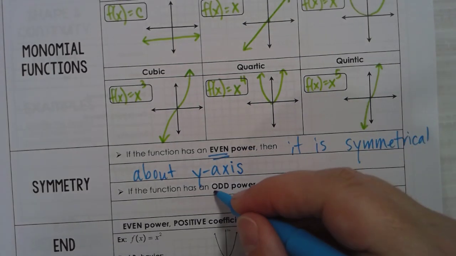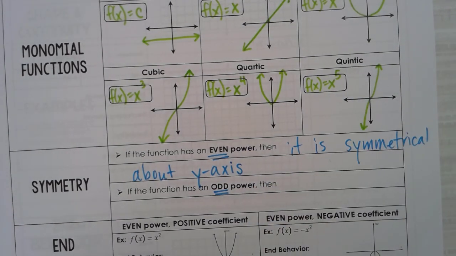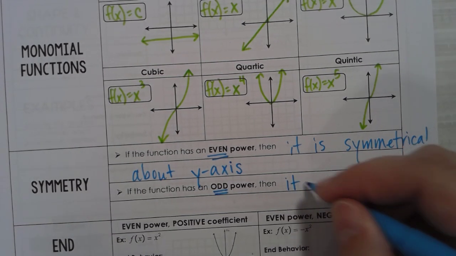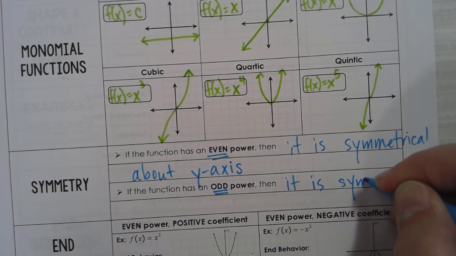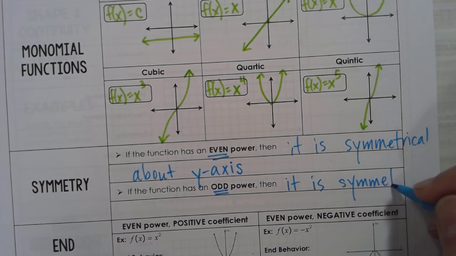And then if our function has an odd exponent or an odd power, so 1, 3, 5, 7, etc., it is symmetrical about the origin.